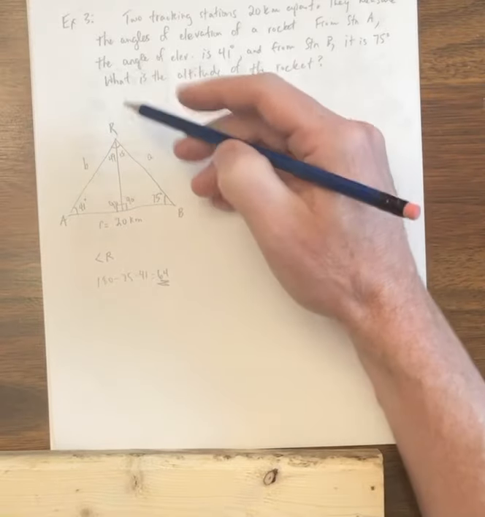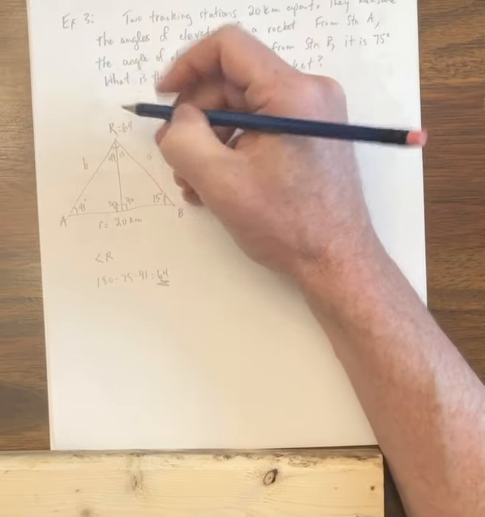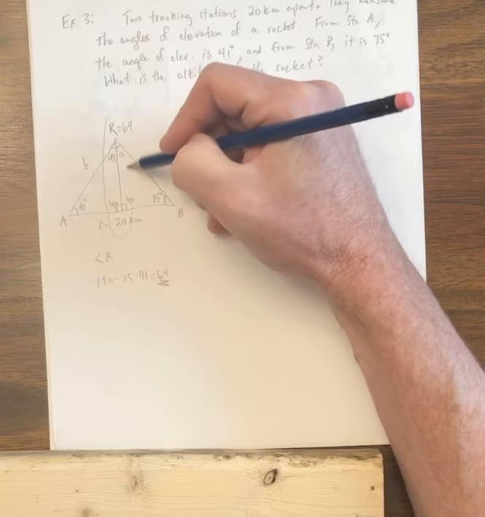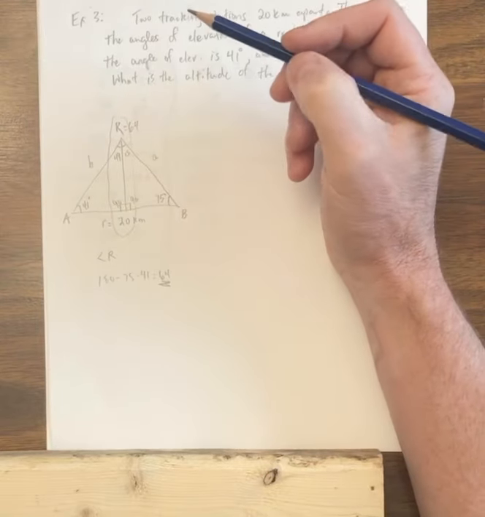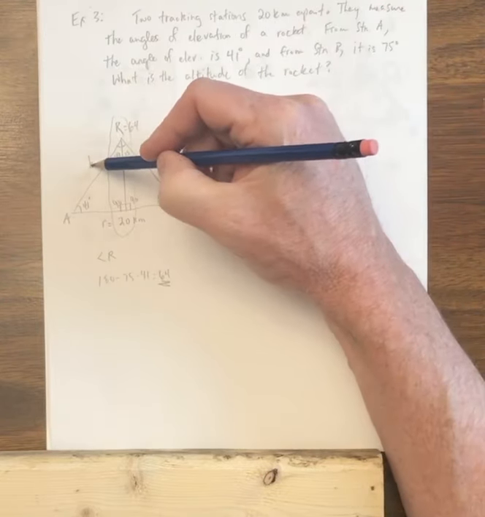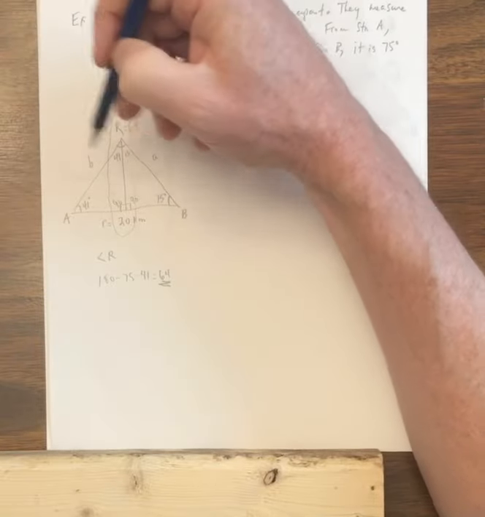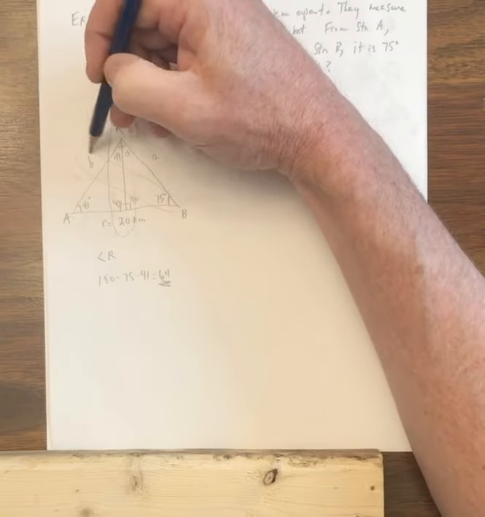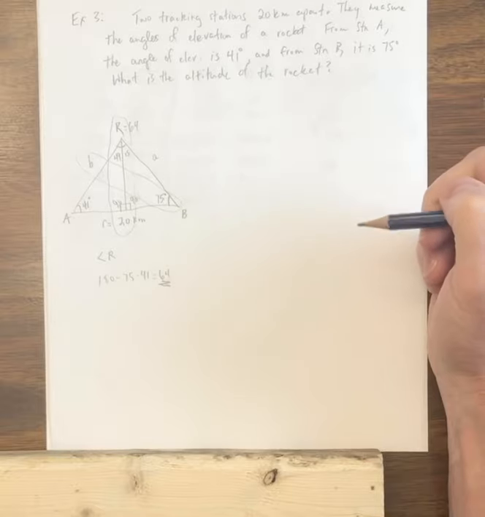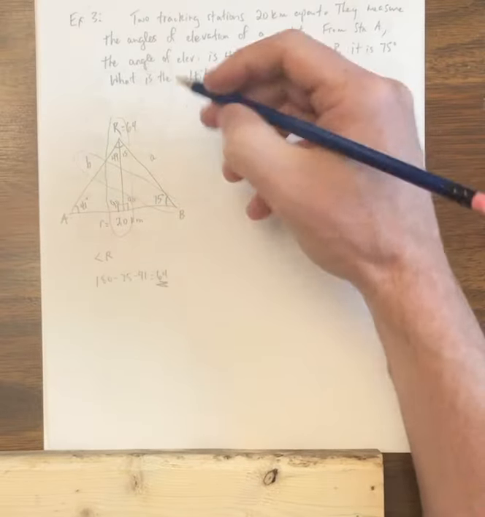So that's 64 degrees total. We have one pair of information here. We can use that to find, let's say, side B, since we have 75 degrees here. So let's use these three pieces of information to find side B.